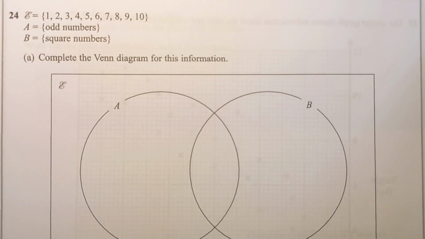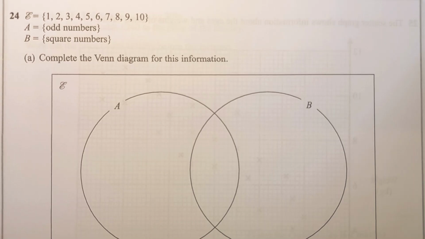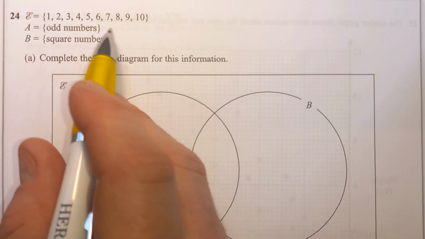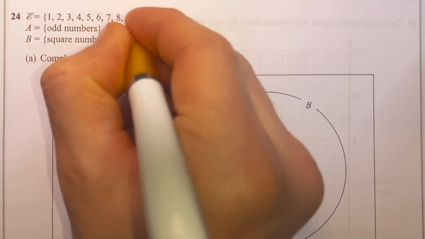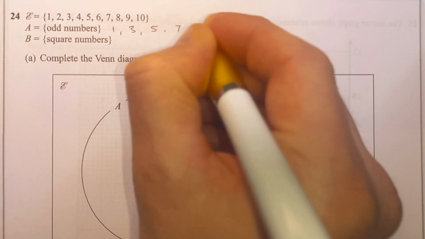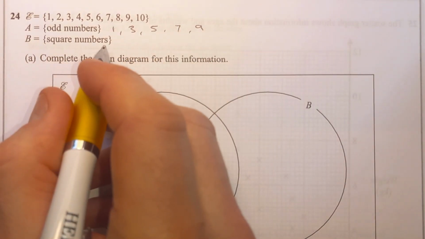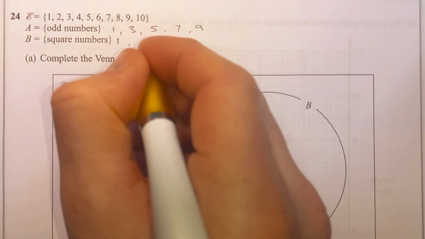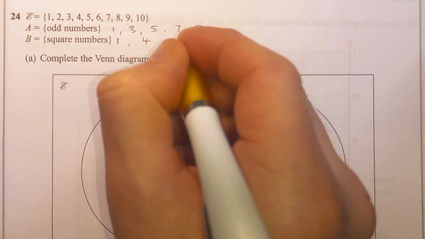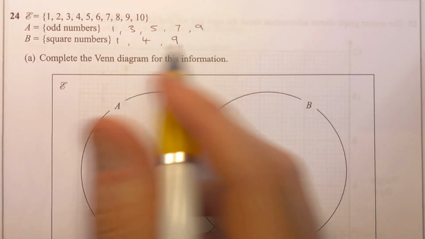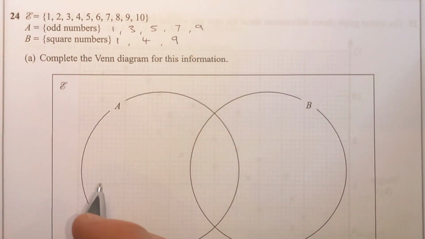Question 24. Okay, so we've got a set of numbers 1, 2, 3, 4, 5, 6, 7, 8, 9 and 10, and we're told that A is the odd numbers and B are square numbers. Complete the Venn diagram for this information. Right, well, odd numbers would be 1, 3, 5, 7 and 9. Square numbers, 1 times 1 is 1, 2 times 2 is 4, 3 times 3 is 9, 4 times 4 is 16, so that's out of the range. So these are the only ones we're interested in.